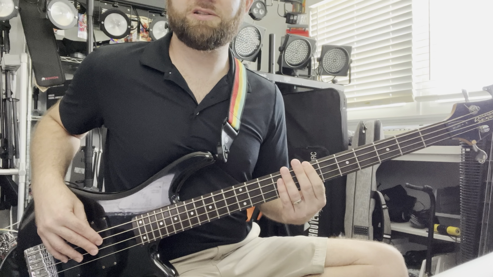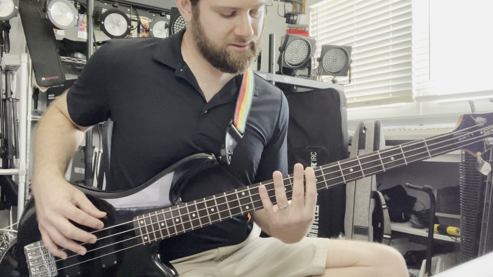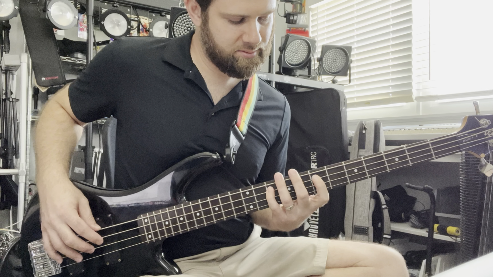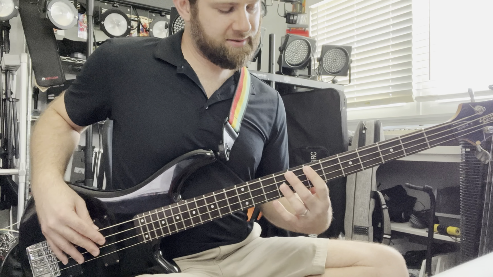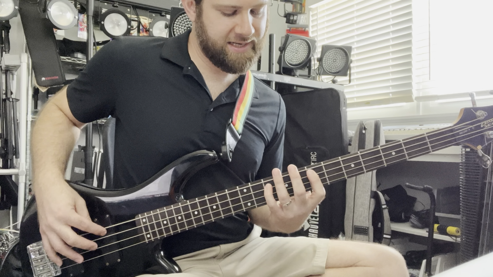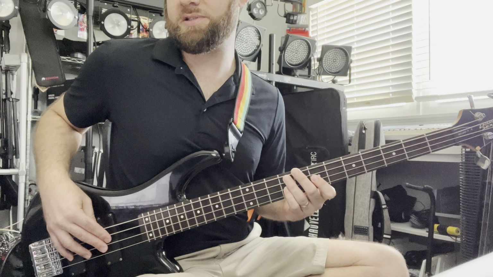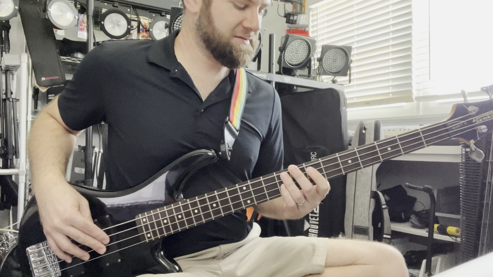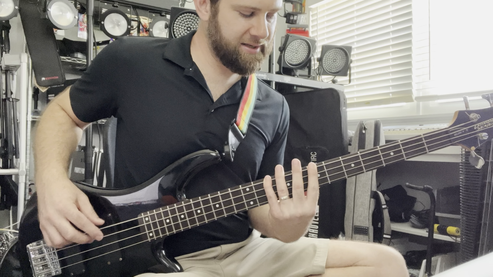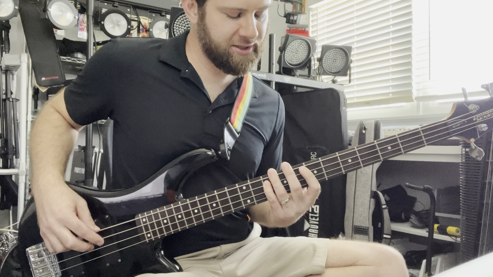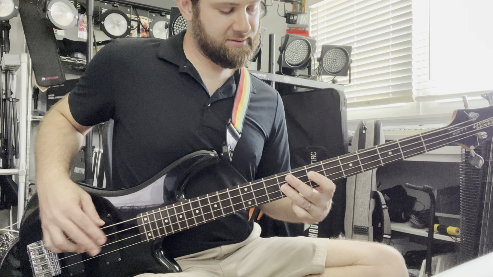Then the next one starts on B, right? And that shape goes like this. So again, 7, 10, 7, 10, 7, 9. That's position 4. So the notes are B, D, E, G. That's A, back to B.